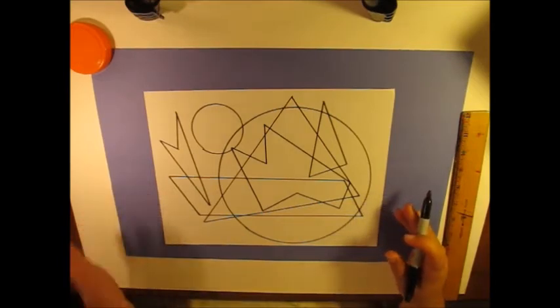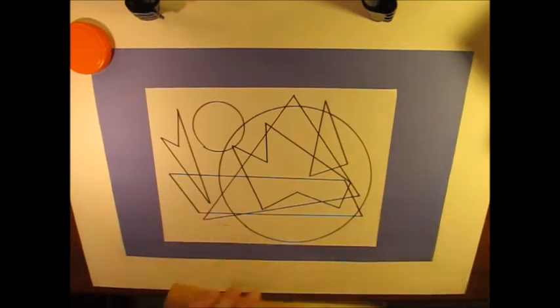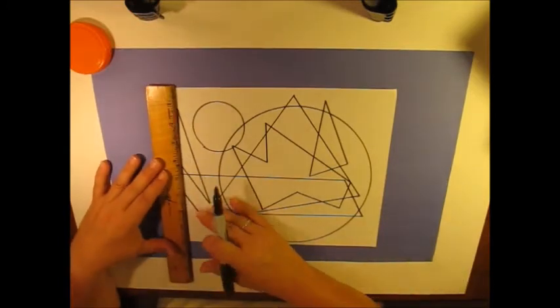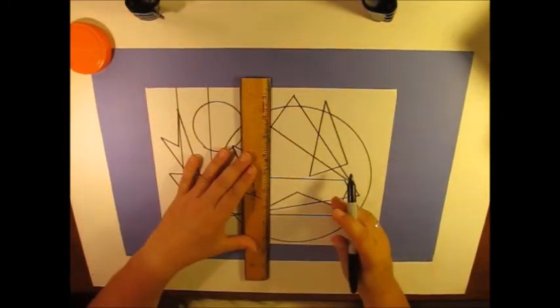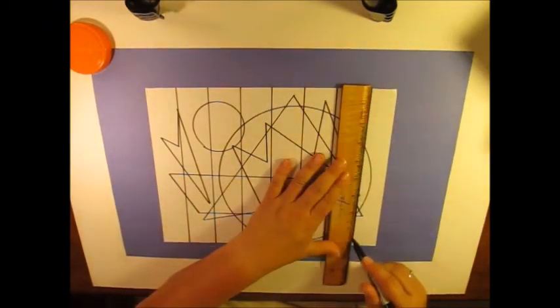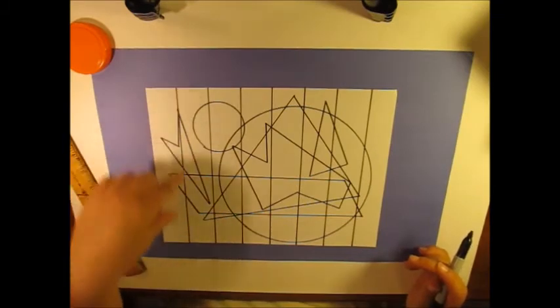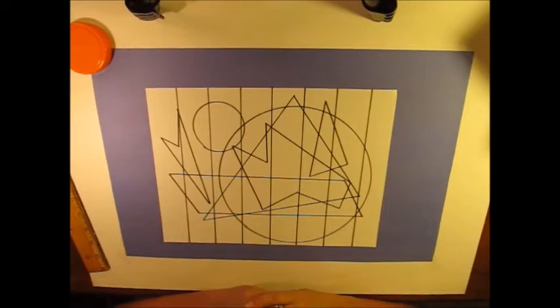Now what I need to do is divide the space. So really easy, I'm going to take my ruler and just use the width of the ruler and divide the space. Notice how I let the lines go off the paper. That divides the space. Now I'm ready to color.